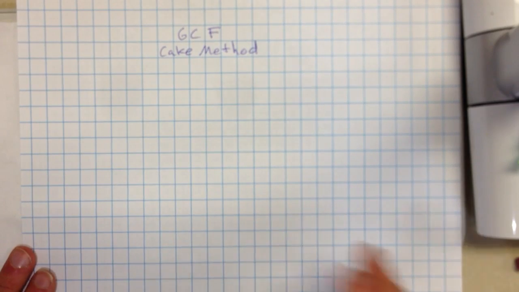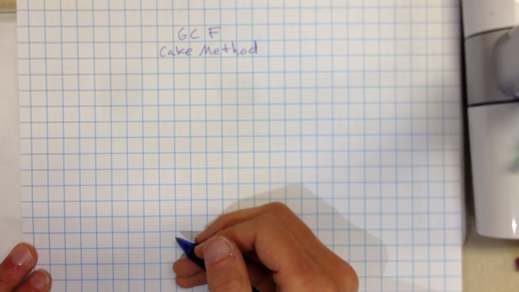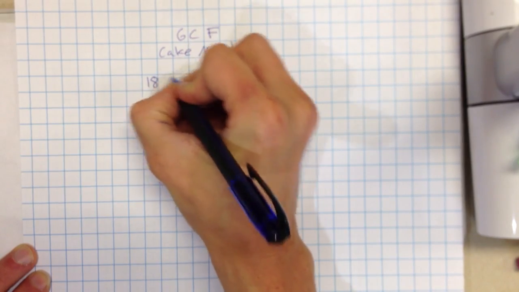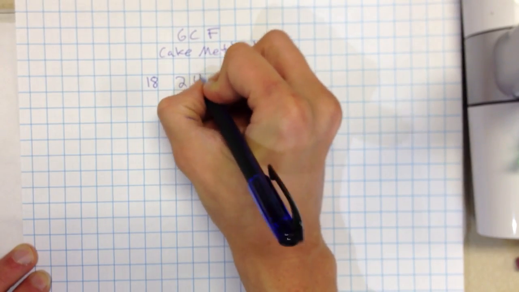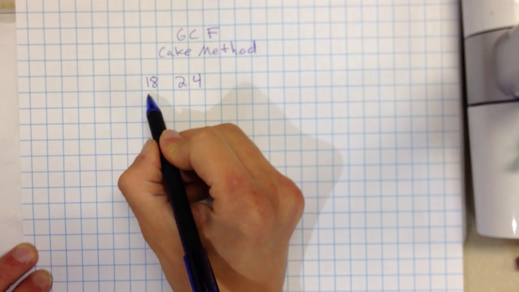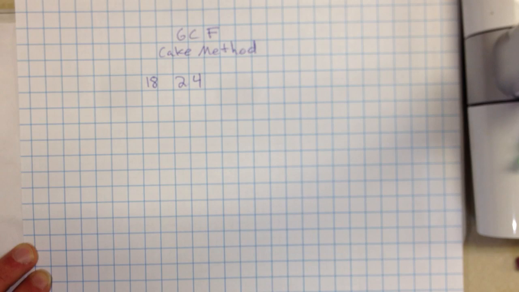But what we're going to do is think of our factors. We're going to use the same numbers to find the GCF. So let's say we had 18 and we had 24. We wanted to find the GCF, the greatest common factor that these both have in common. I'm going to follow my steps that I have written down. Okay, it's going to be on the back of your notes today.